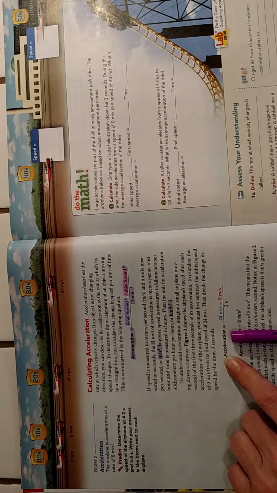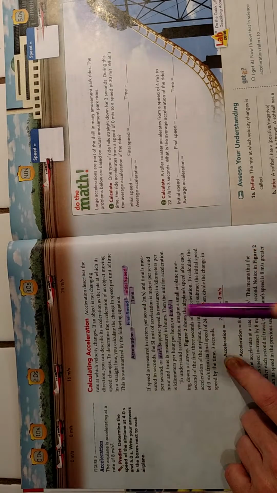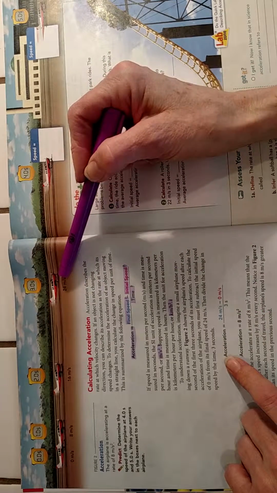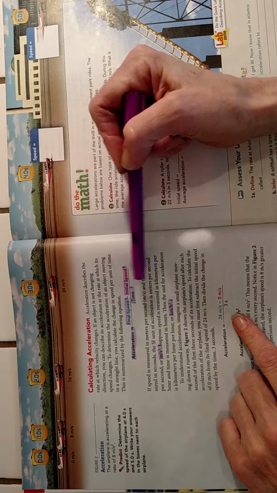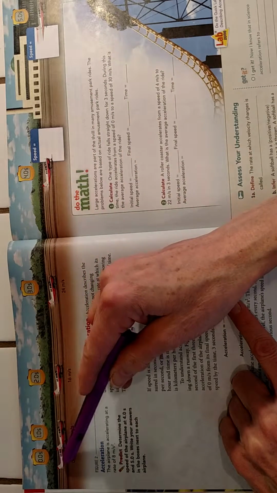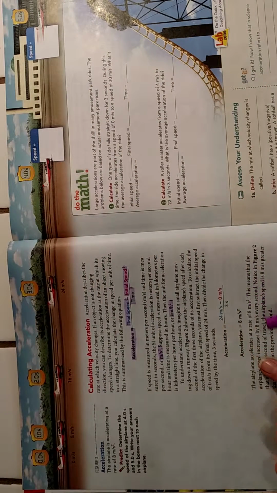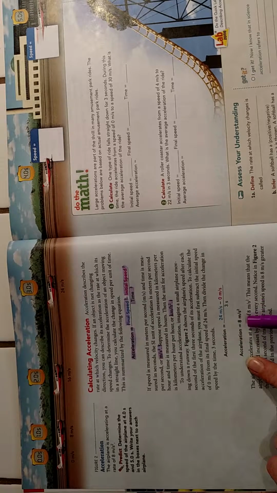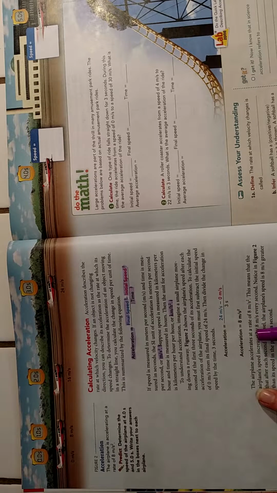So plopping it into the equation for acceleration, the final speed is in blue, that's 24 meters per second, found up here, minus 0, so what it started at, divide by 3. Punching that into the calculator, 24 divided by 3, acceleration is 8 meters per second squared. So the airplane accelerates at a rate of 8 meters per second squared.